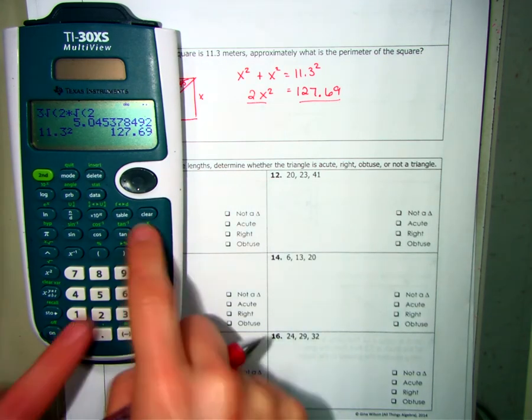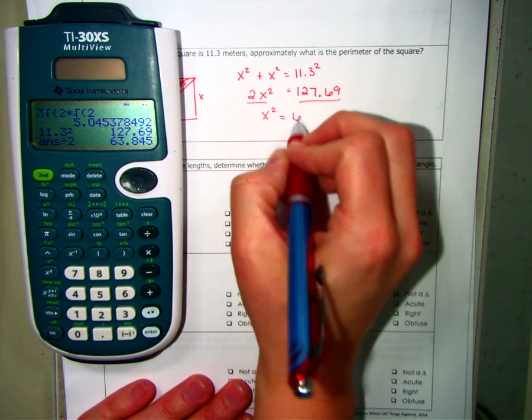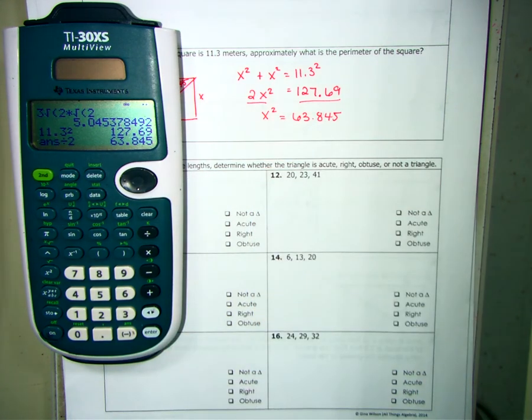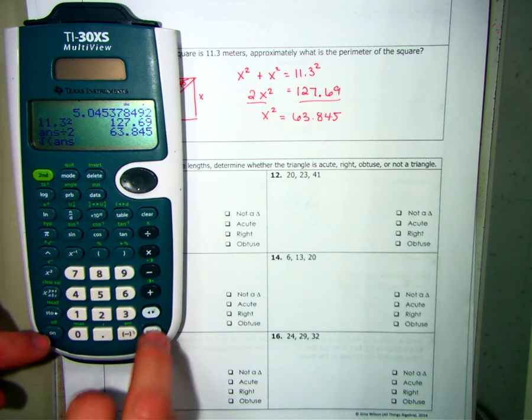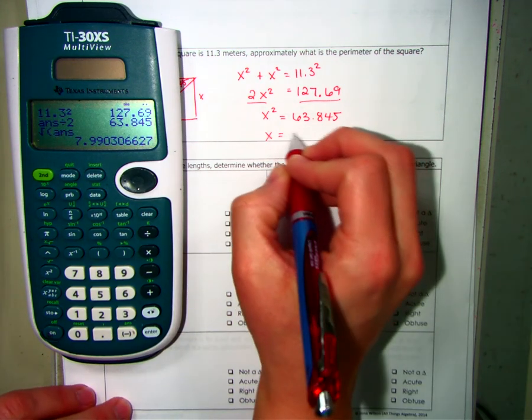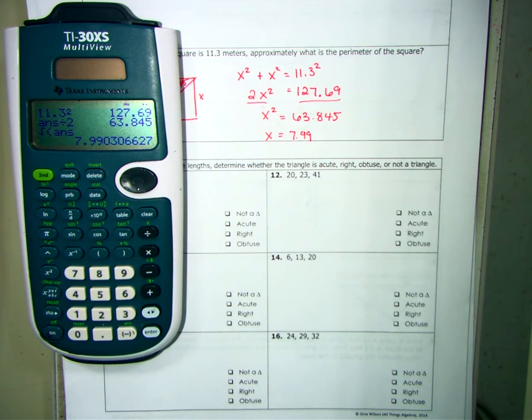So we're going to take this number and divide by 2. And I get 63.845. And then we know that wonderful feature, second square root, second answer, which is 7.99, which is approximately 8. It says approximately, so you could probably round that to 8. So that's what we need to know for today. We're going to do another problem just like this in just a minute.